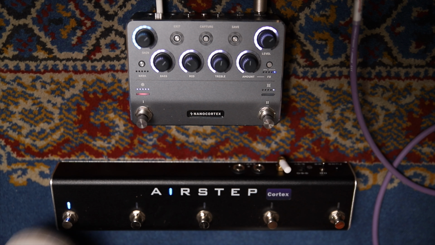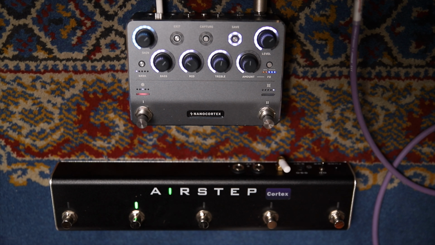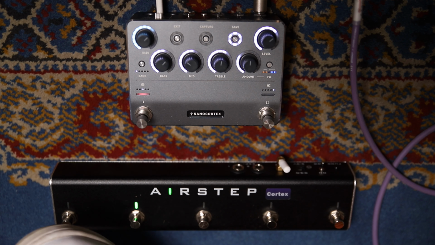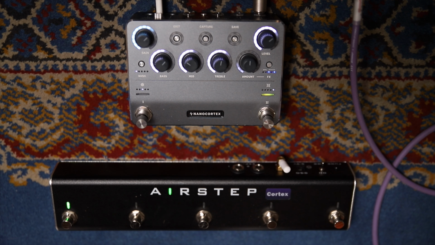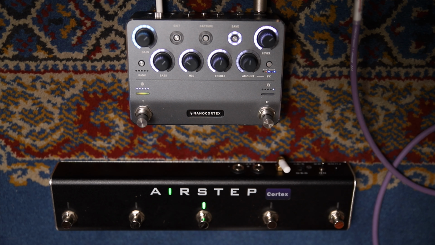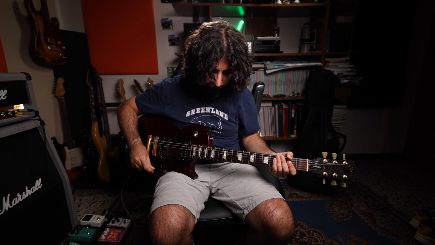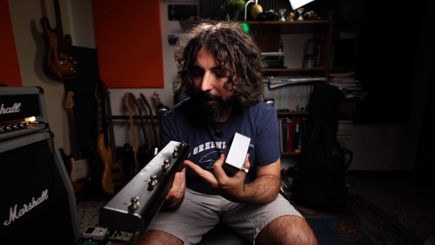It's much easier, as you can see, to go from one to the other. And it's also in the scenes. Let's hear it with the clean. It's very nice. So pretty cool, isn't it? I think it's very, very powerful, and yeah, I think that it makes a lot of sense.